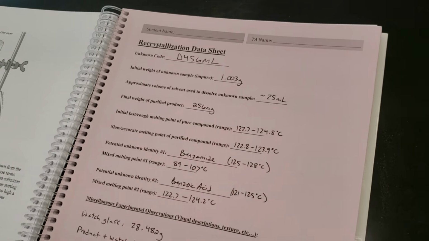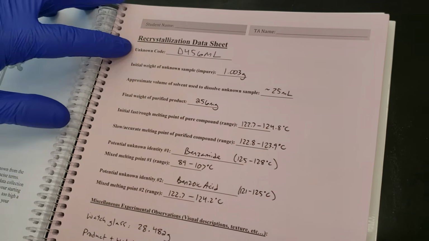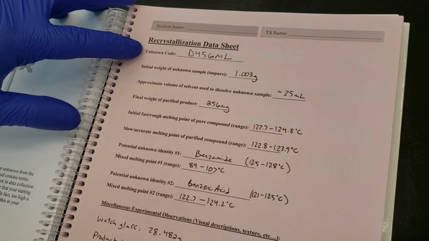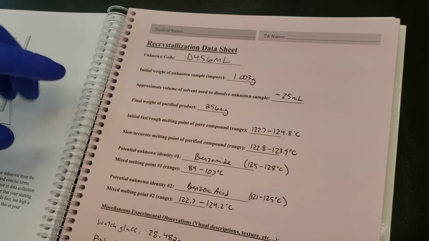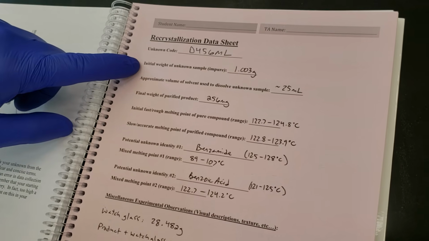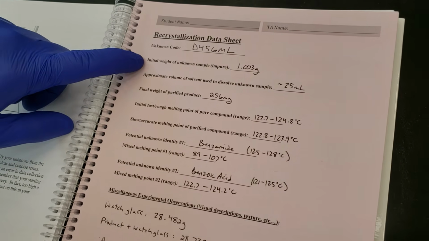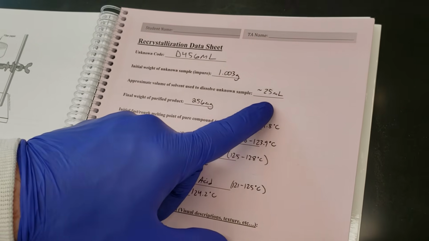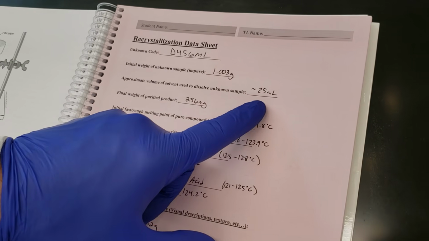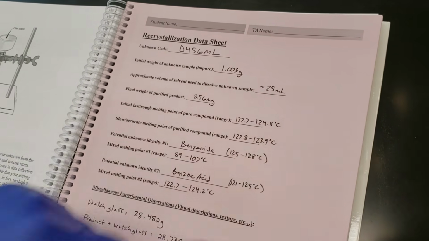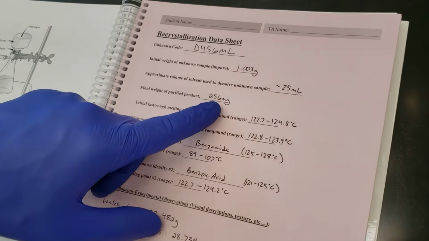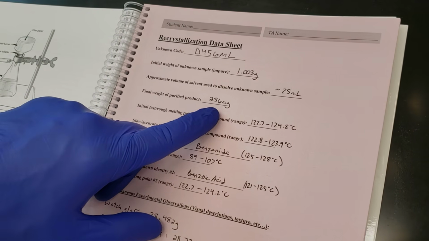We're going to go back to our recrystallization data sheet. We've got our unknown code, D456ml. We've got our initial weight of roughly 1 gram, 1 gram 3 milligrams, approximately 25 mils of water used to dissolve our initial impure mixture. We recovered 256 milligrams of our product.